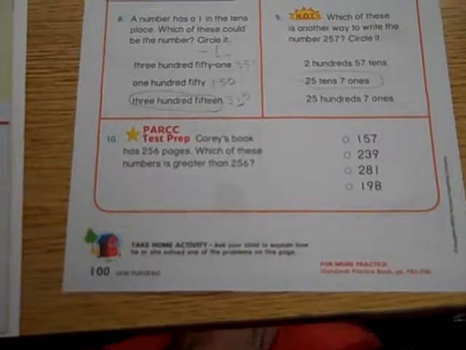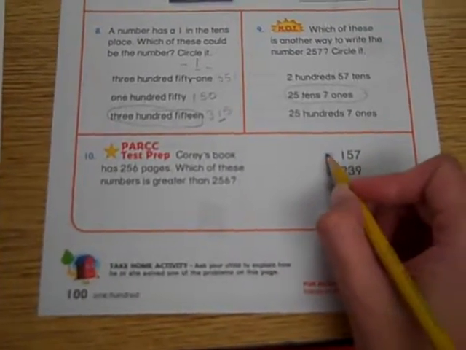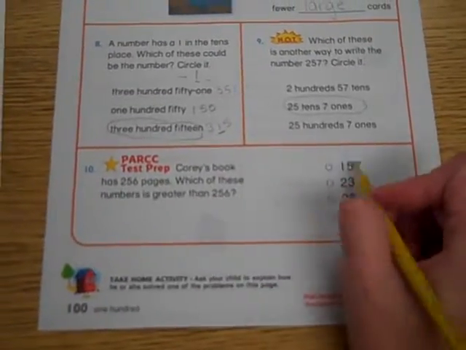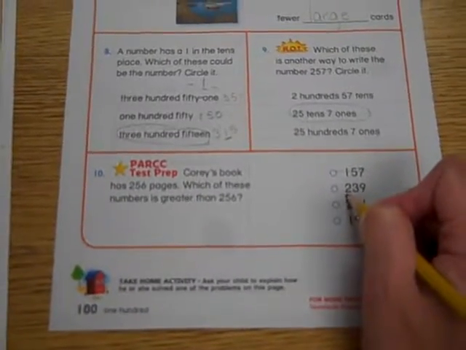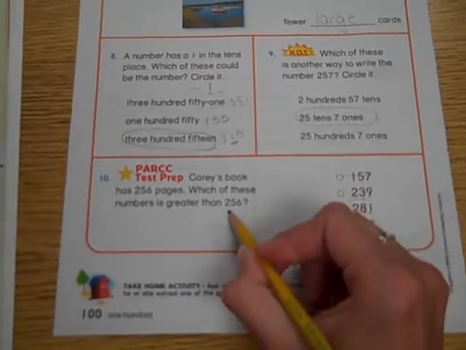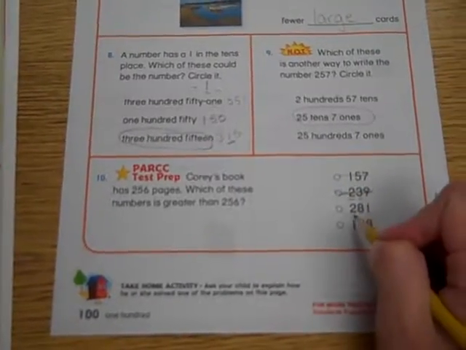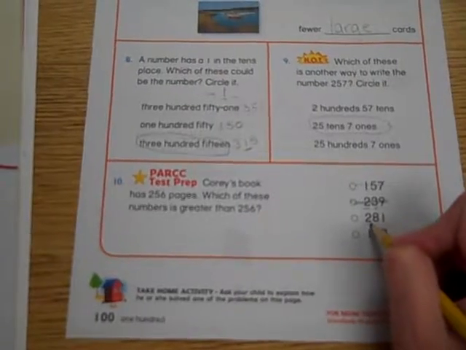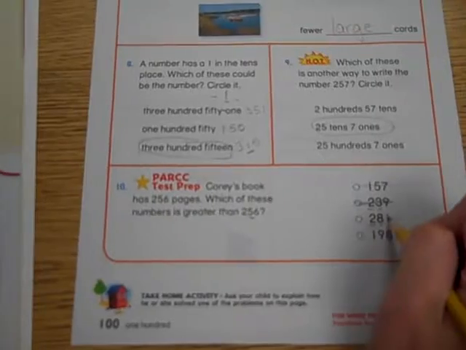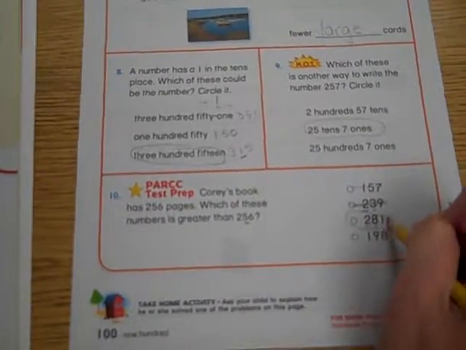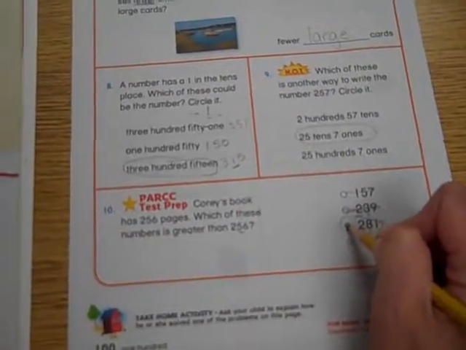Corey's book has 256 pages. Which of these numbers is greater than 256? Greater. That means a bigger number. 100. Oh, we know that can't be it because 100 is less than 200. 239. Well, it starts with a 2, so that could be what? But 3 is less than 5, so that one's out too. 281 starts with a 2, and 8 is greater than the 5, so that means 281 must be our answer. 281 is definitely greater than 256.